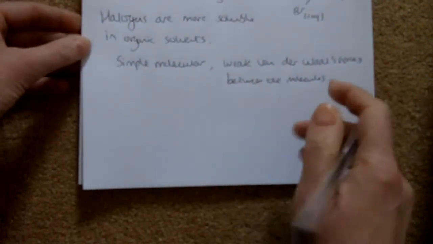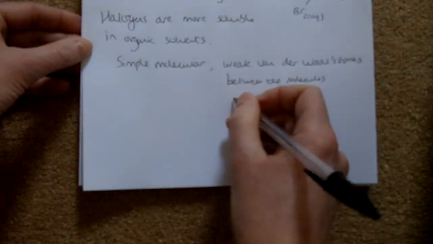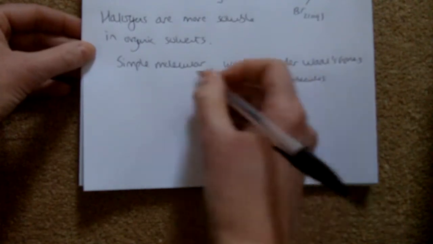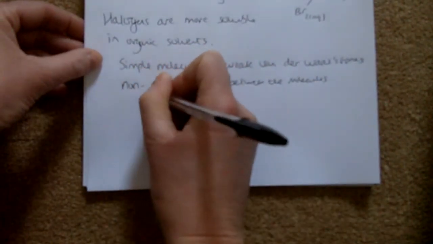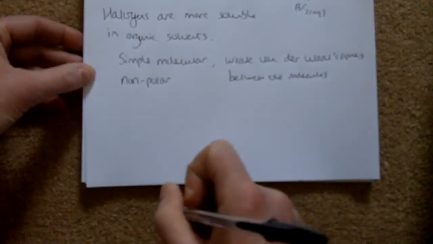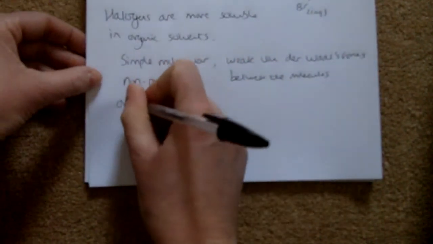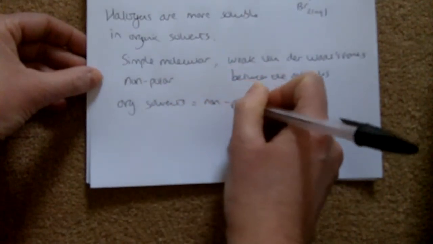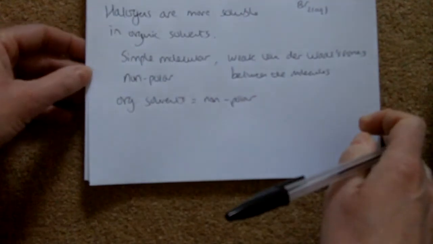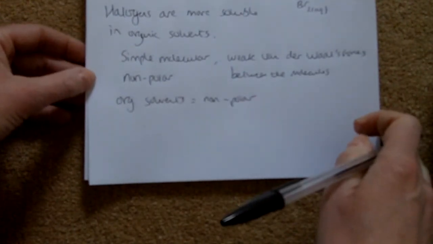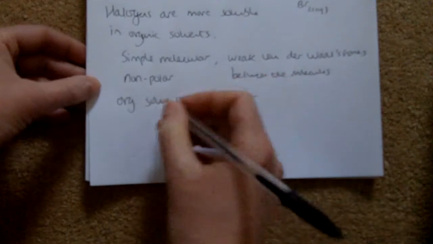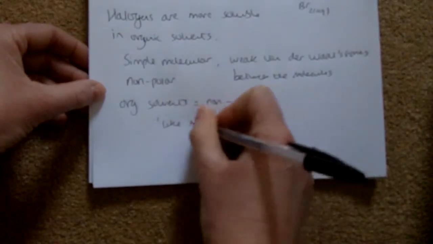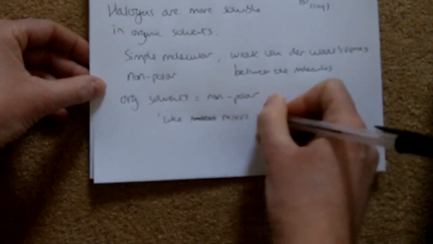and so does organic solvent. This is exactly the same for organic solvent. Organic solvents like cyclohexane, they're not polar. So this is non-polar. Chlorine, bromine, iodine are not polar. Organic solvents are not polar either, are non-polar as well. They don't have any oxygens, nitrogens. They don't have any dipoles. And so the phrase we use is like mixes with like.